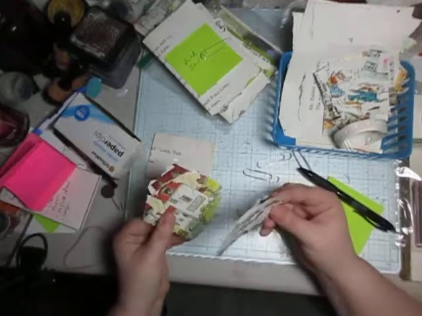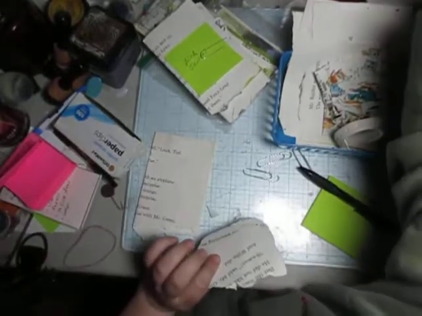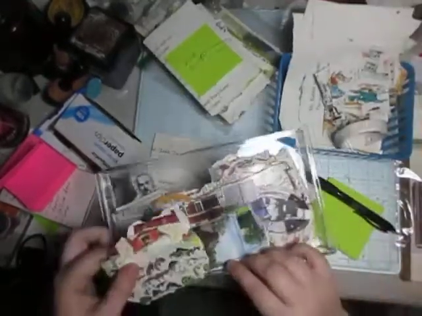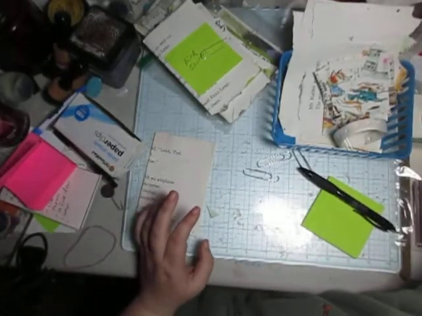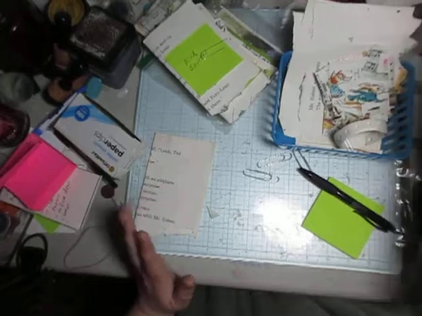So I'm going to stick these 3 pieces in with my kind of random area here. Some of them are sewn, some of them aren't. This way I can use them.